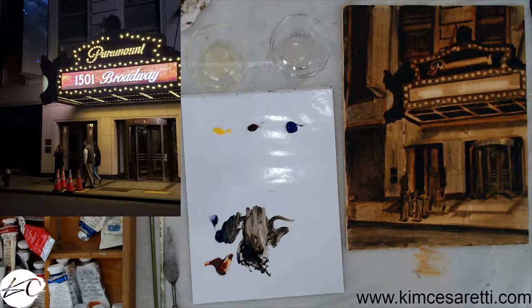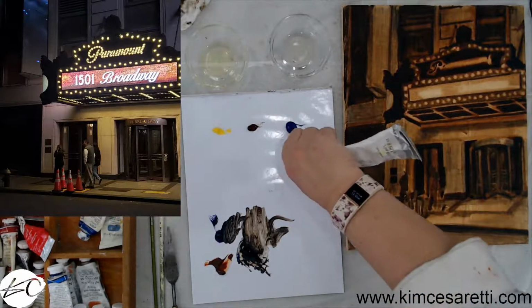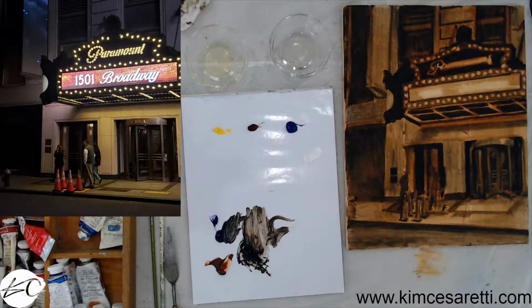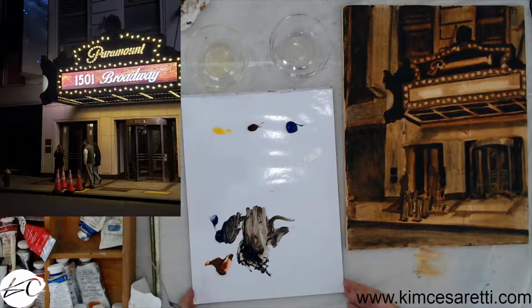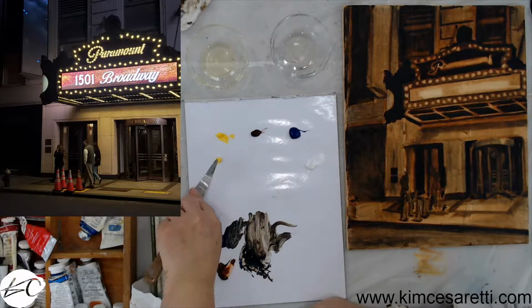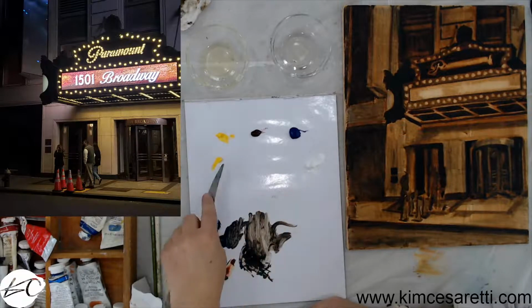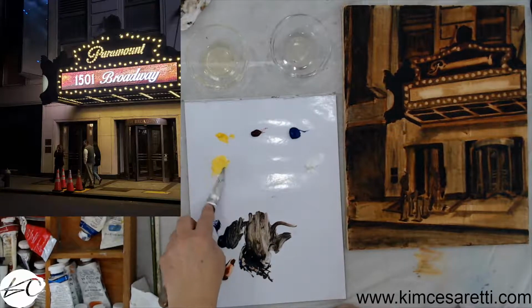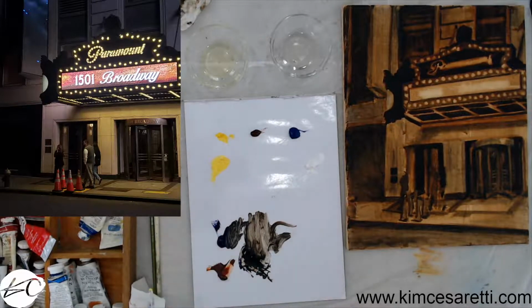I don't want it to get too chalky right away. I'm just going to put background on that sign. Start with that. Patio light. This is going to help prevent me from getting chalky right away if I use a soft mixing weight.